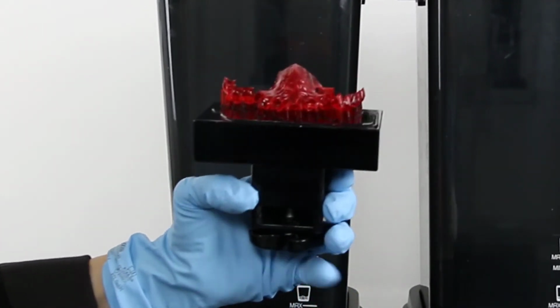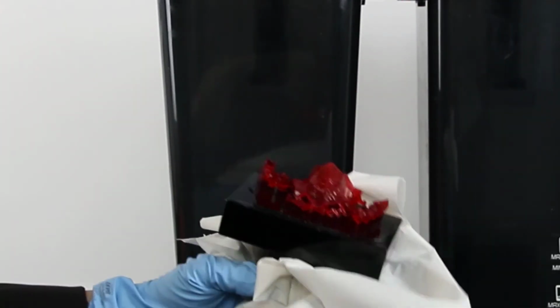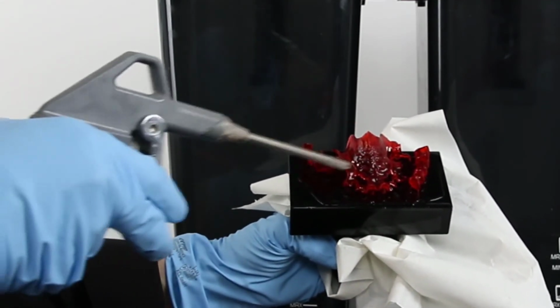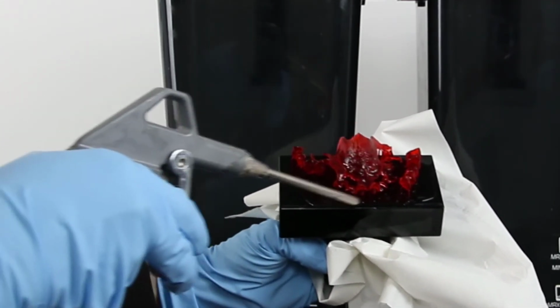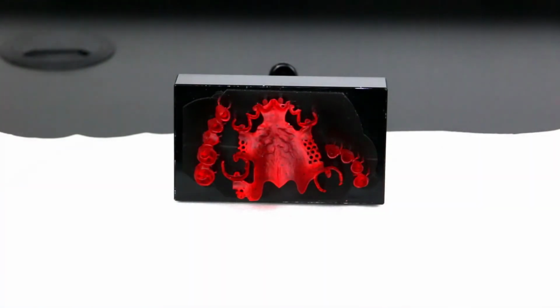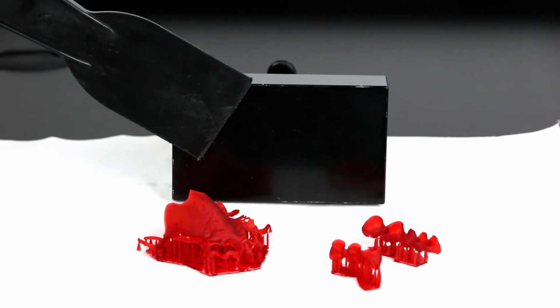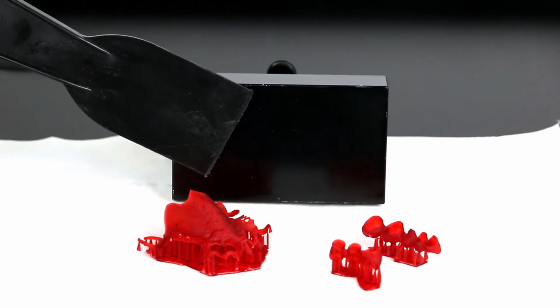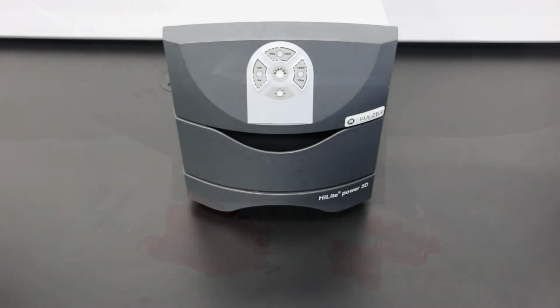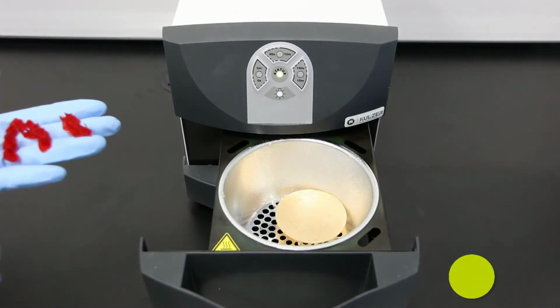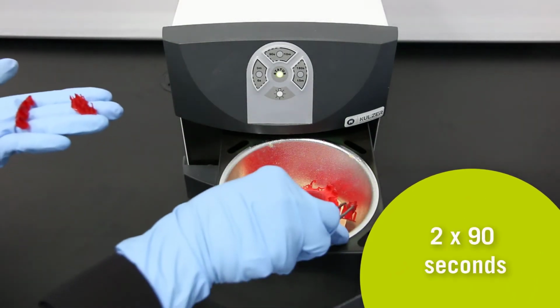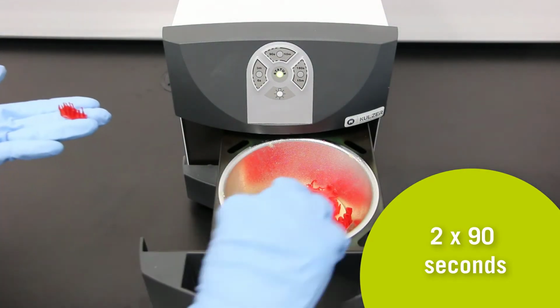For a more detailed description of the use of Kara Print Clean, you will find a video on the Kulzer YouTube channel under the keyword Kara Print Clean, Installation and Application. Now the objects are removed from the building platform and finally cured in the Highlight Power 3D. For final polymerization, the objects are light cured for 90 seconds from each side.